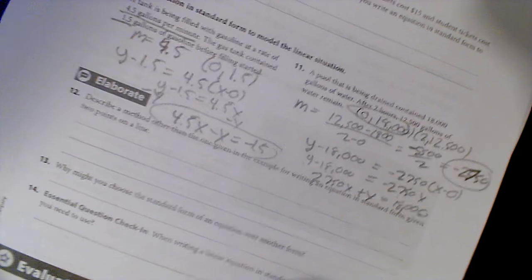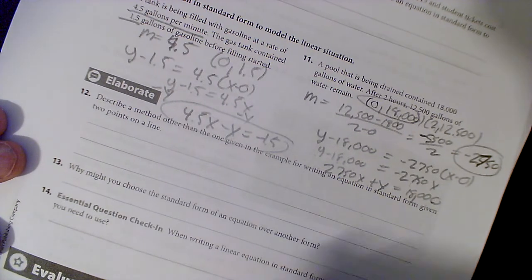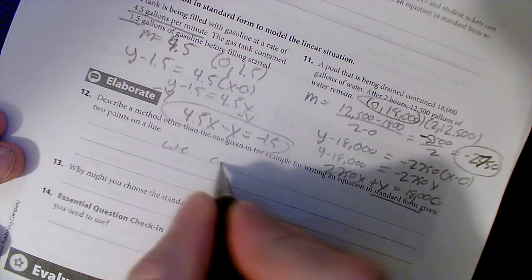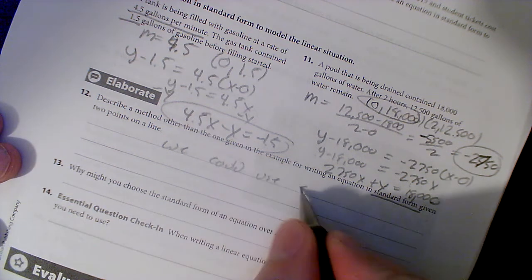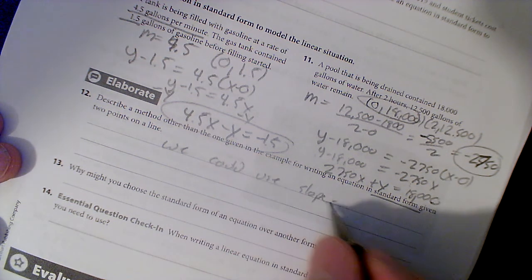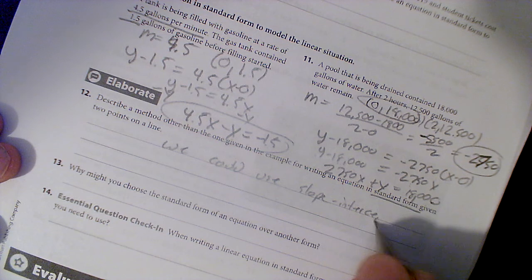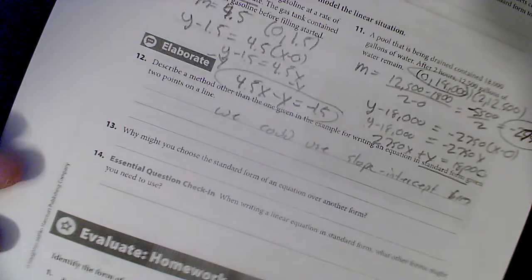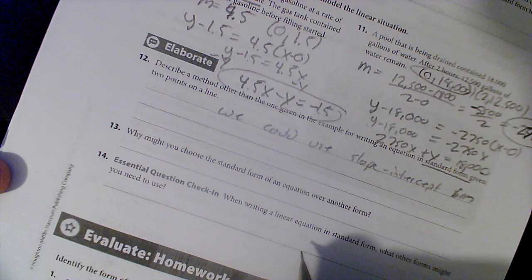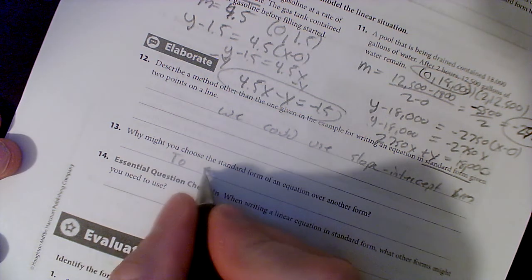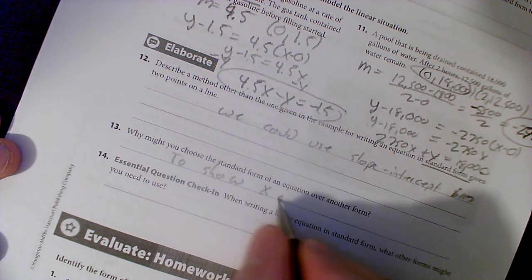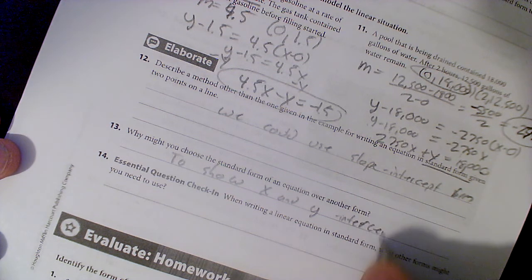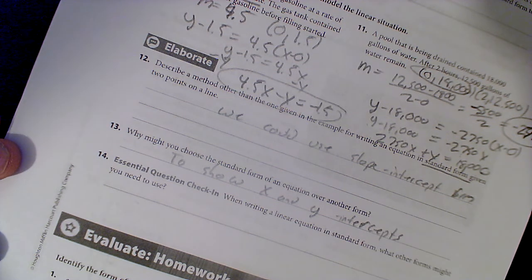Describe a method other than the one given to write an equation in standard form. Well, we could use slope intercept form. We practiced that at the beginning of this. Why might you choose standard form as equation over another function? To show x and y intercepts. It's easier to get x and y intercepts from this form, but other than that, it's really not as good for as much.